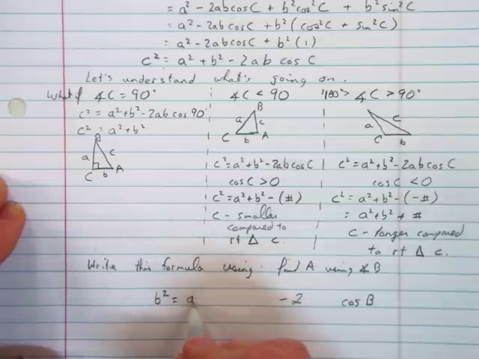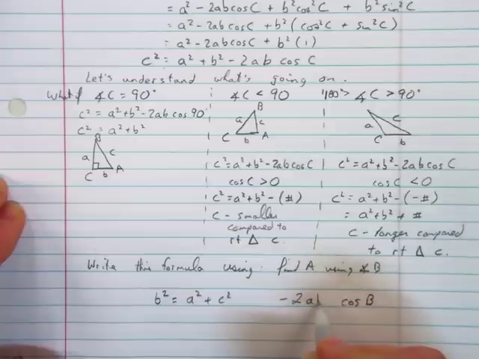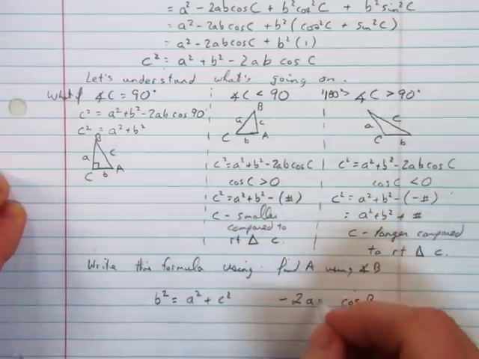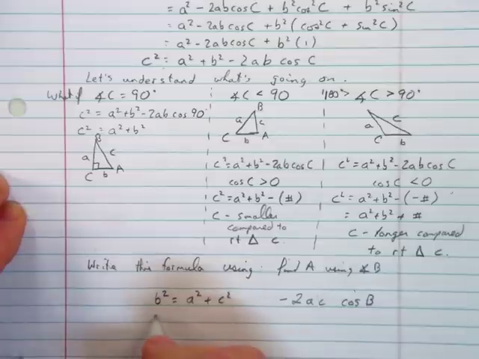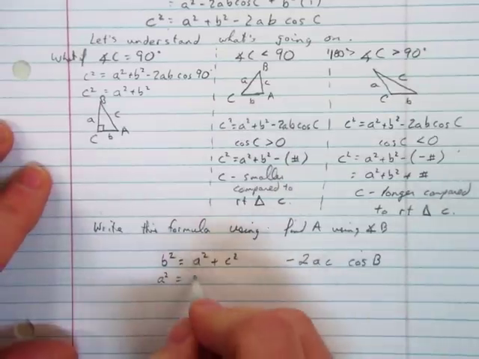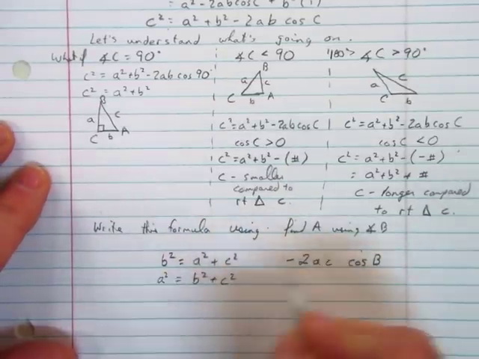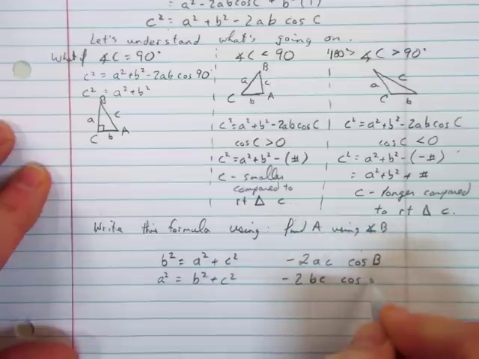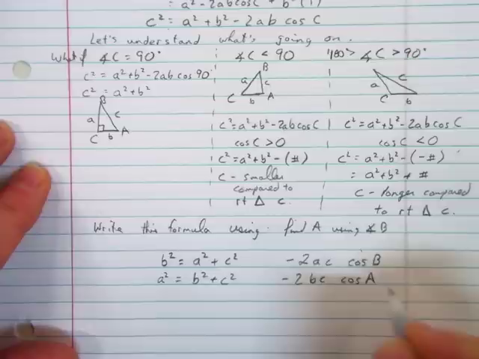What we're going to have here is b squared equals a squared plus c squared minus 2ac, sorry, cosine of B. And what would we do if it was a squared first? It would be a squared equals b squared plus c squared minus 2bc cosine of what angle this time? A.